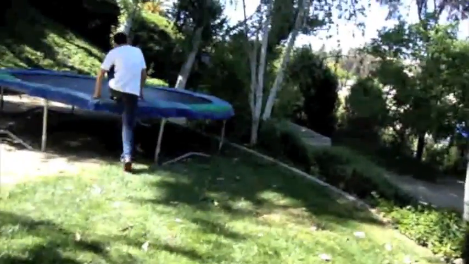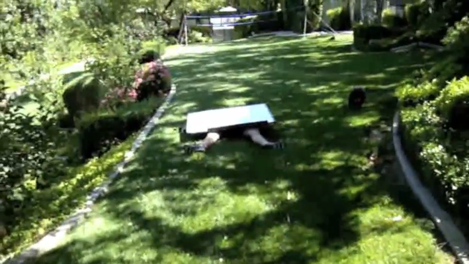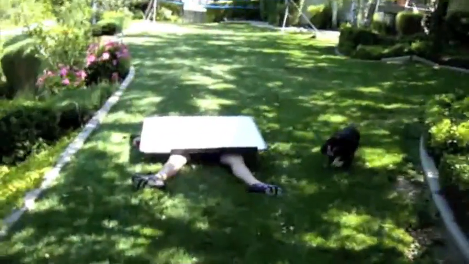Jeremy, I believe, missed some of that great trampoline example. So let's explain it to him in further detail.